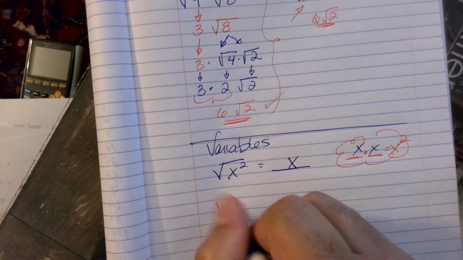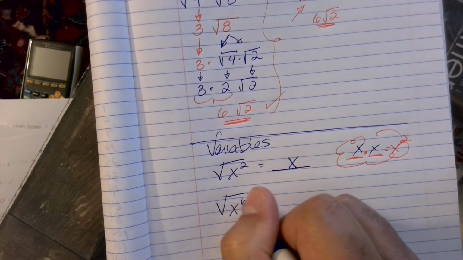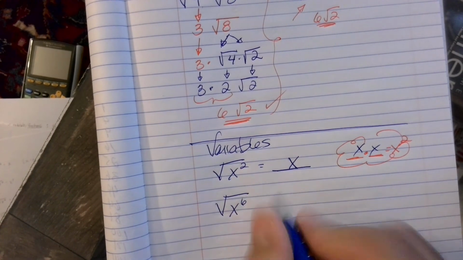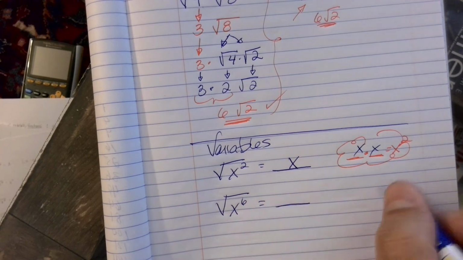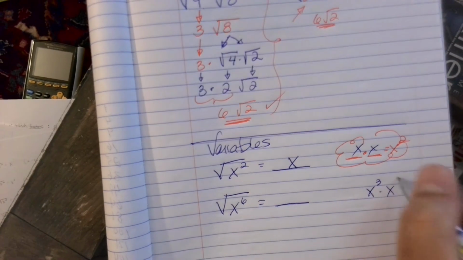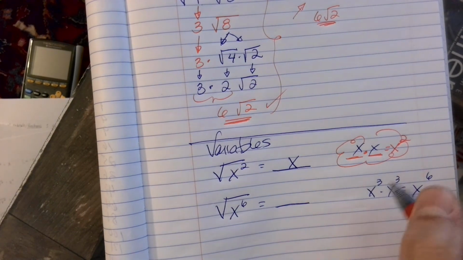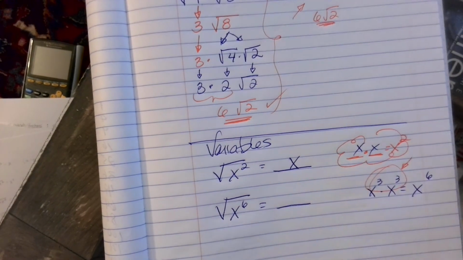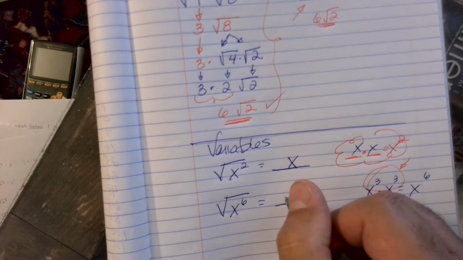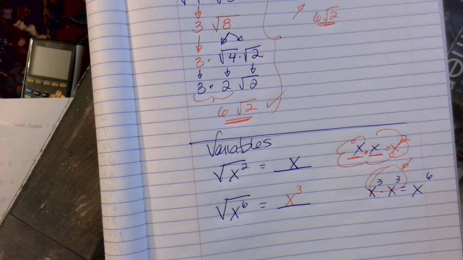What if it said, what's the square root of x to the 6th? Well, I know x to the 3rd times x to the 3rd is x to the 6th. Remember, you have to add exponents when you're multiplying. So the square root of x to the 6th is x to the 3rd.